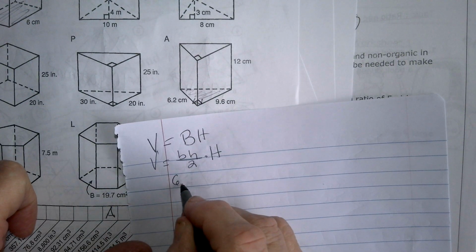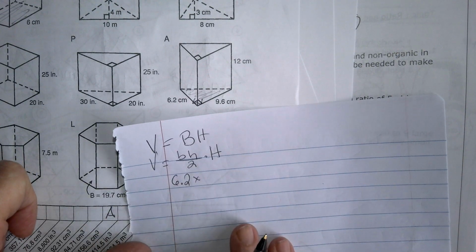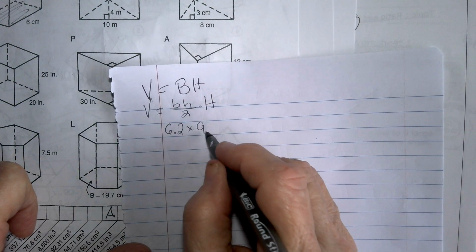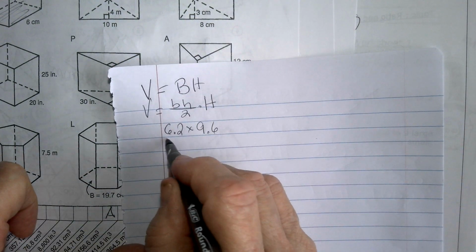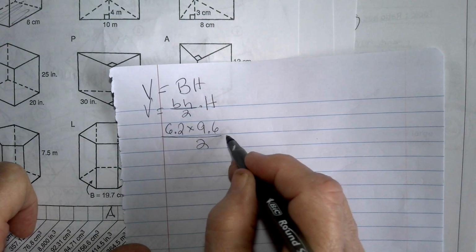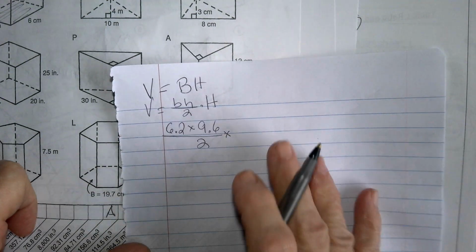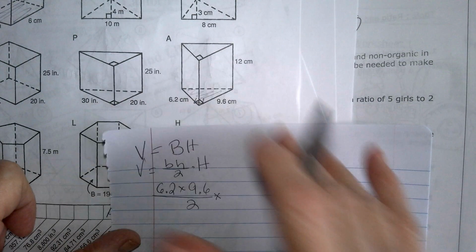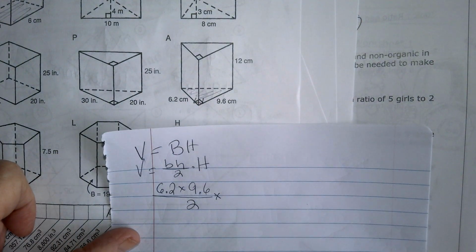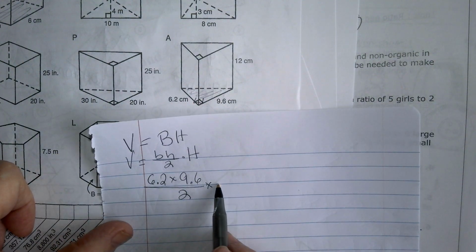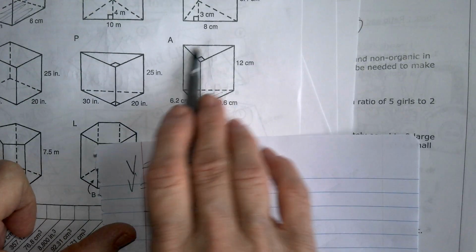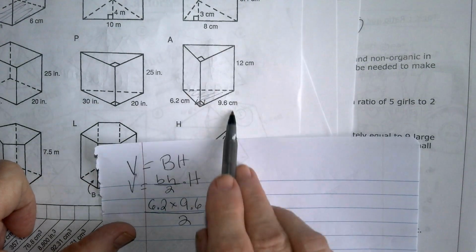So 6.2 times 9.6 divided by 2 times the height of the prism. What's the height of the whole prism? 8. We're on this one. 12. Oh, sorry. It's going to be 12.